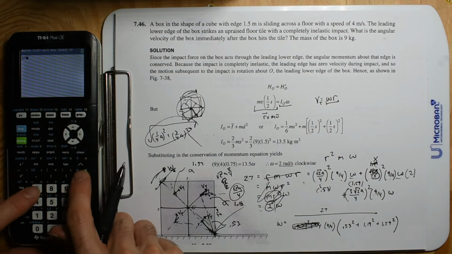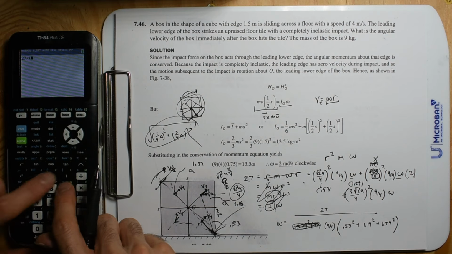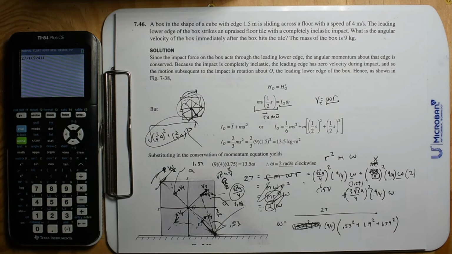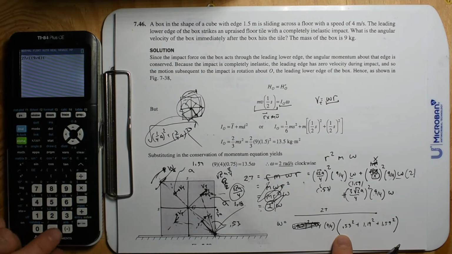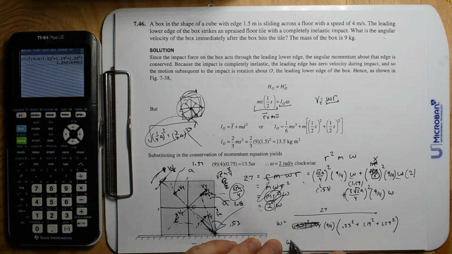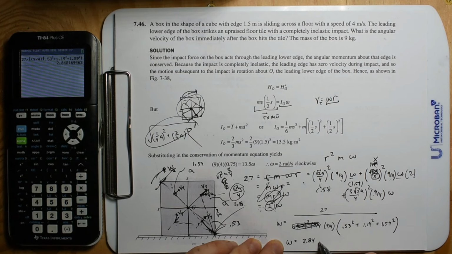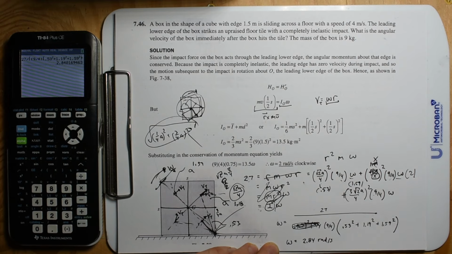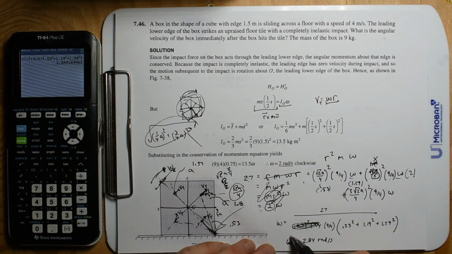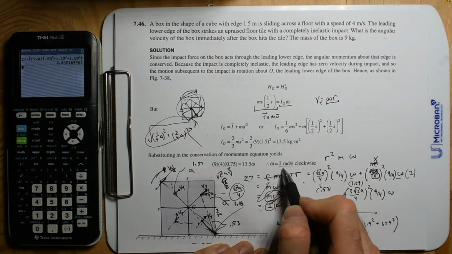And we got 27 divided by 9 divided by 4. Alright, and then 0.53 squared plus 1.19 squared plus 1.59 squared. And we get an omega of 2.84 radians per second. Now, we're off, you know what I mean? So that's a bummer. And so why did they get 2 radians per second?